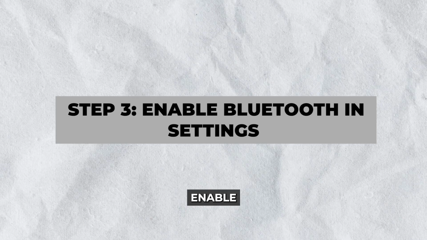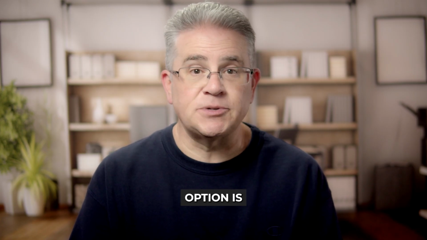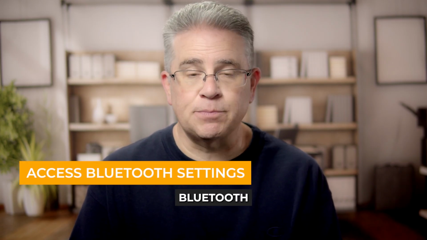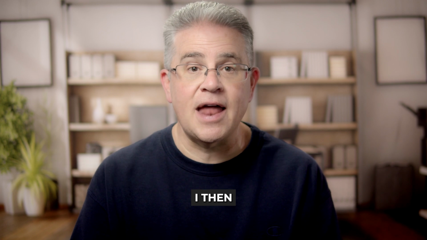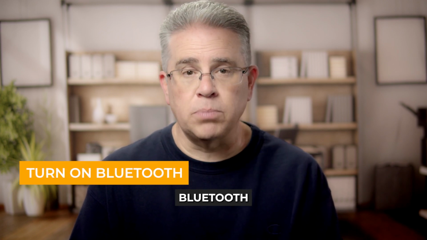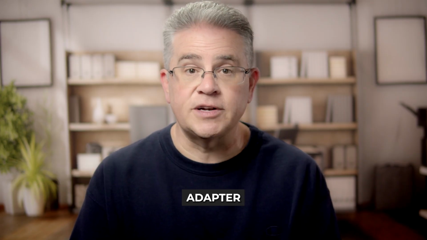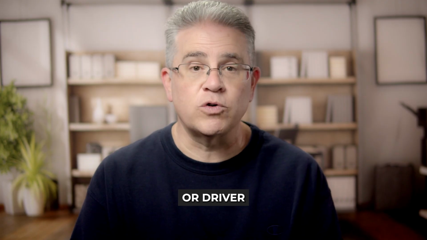Step 3. Enable Bluetooth in settings. If drivers are installed but the Bluetooth option is still missing, you may need to enable it in your system settings. Access Bluetooth settings. Go to Settings by pressing Windows plus I, then navigate to Devices and select Bluetooth and other devices. Turn on Bluetooth. If the option is visible, toggle Bluetooth on. If not, your adapter might not be recognized properly, indicating a possible hardware or driver issue.